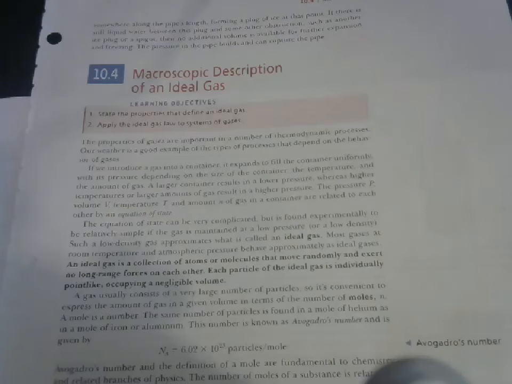Section 10.4 Macroscopic Description of an Ideal Gas. Objective 1: State the properties that define an ideal gas. Objective 2: Apply the ideal gas law to systems of gases. Let me start by giving the ideal gas law.